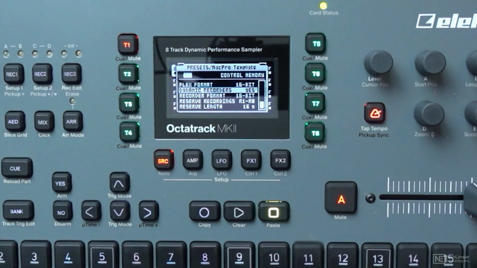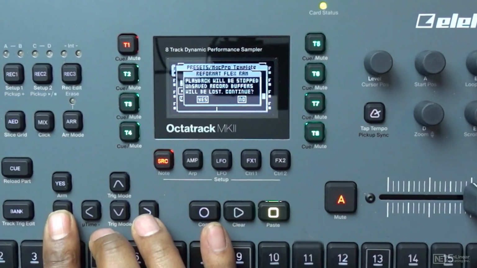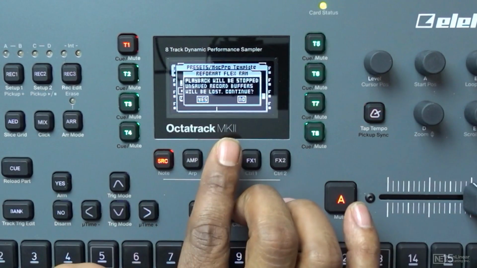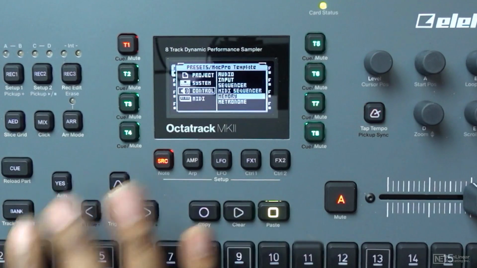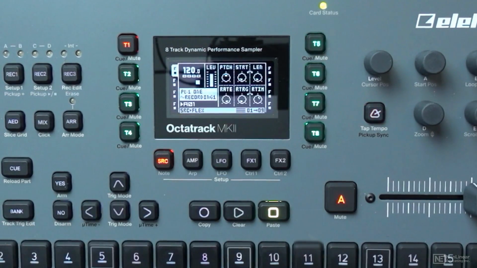Okay, now that that's done with, I'm going to get out of here. Yes. Playback will be stopped. Unsaved record buffers will be lost. See, this is why I did this before we started sampling. Yes. All right, now let's sample something.